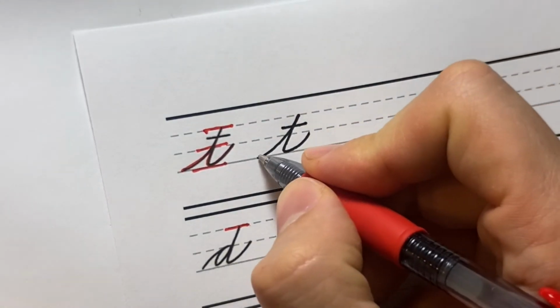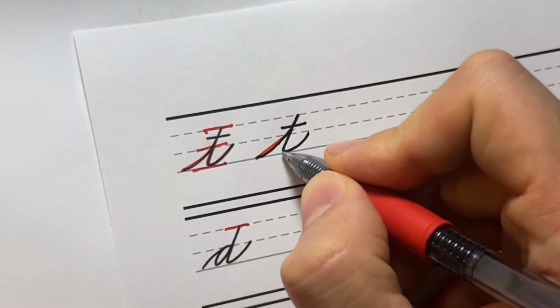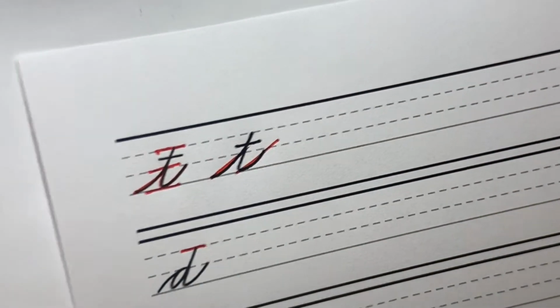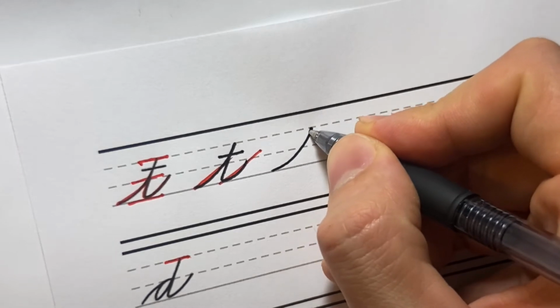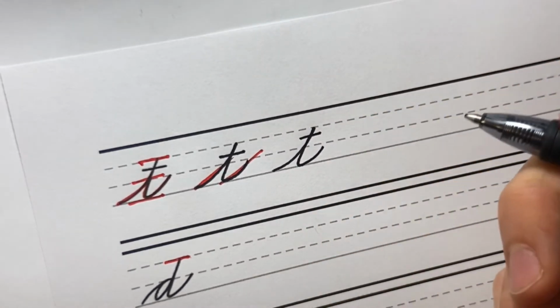I would just be mindful of my connective stroke here from the baseline to the excite, and then on the entry as well. I want to keep that consistent. Do it again one more time. Coming up and just retracing back down. Adding our crossbar.